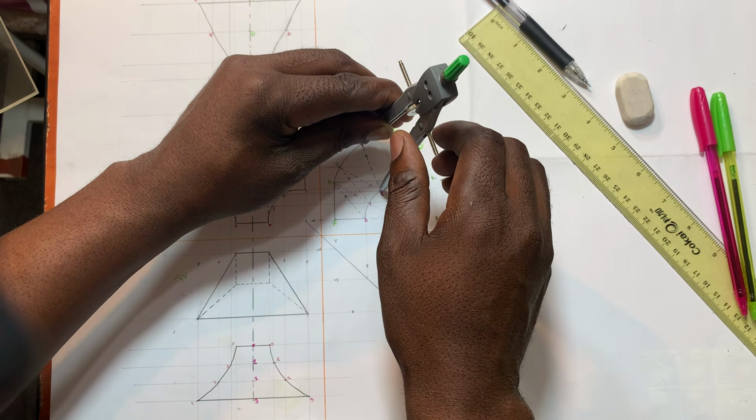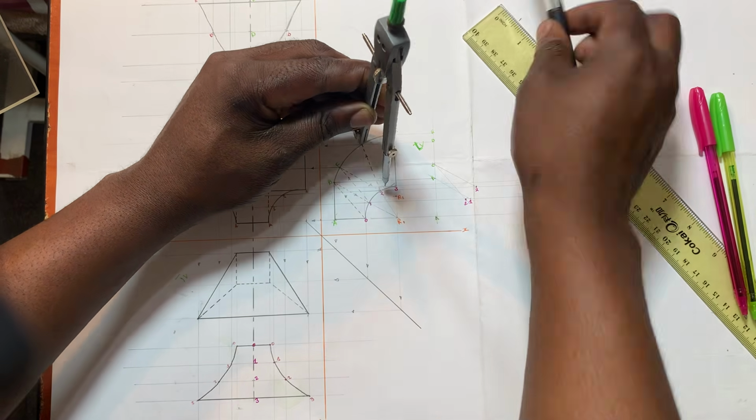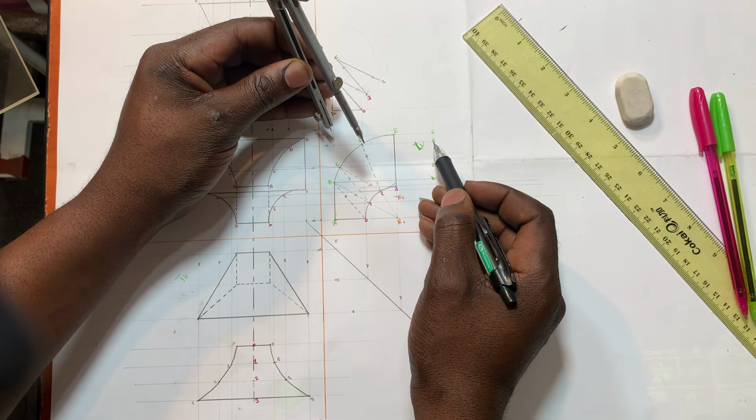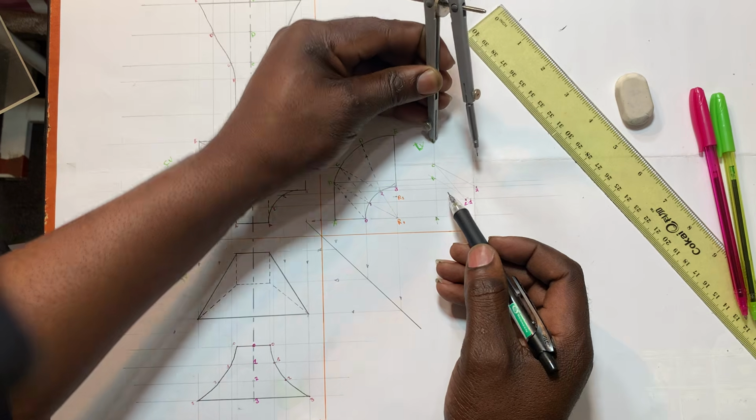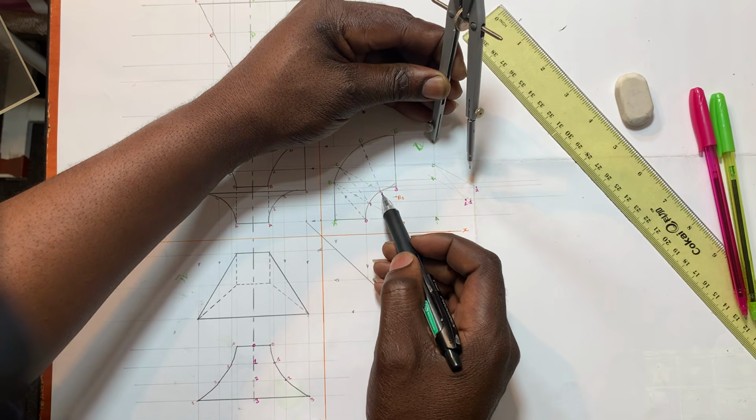So this is it. Just a little bit. This is it. So this is the line of D. Come and place it here. Then where is your 2? I need to say 2D.